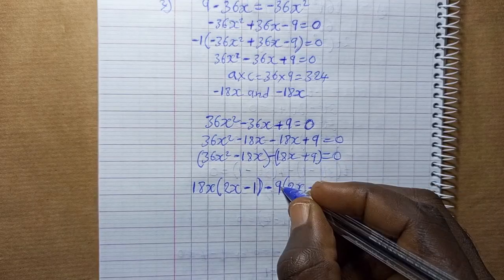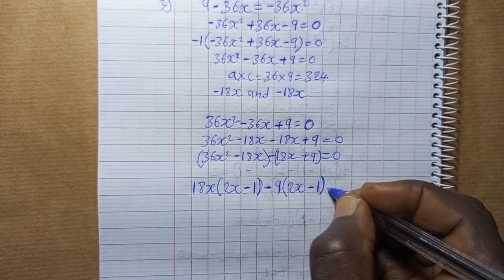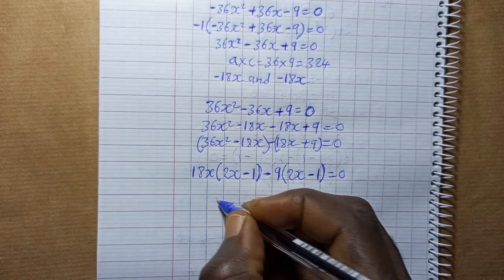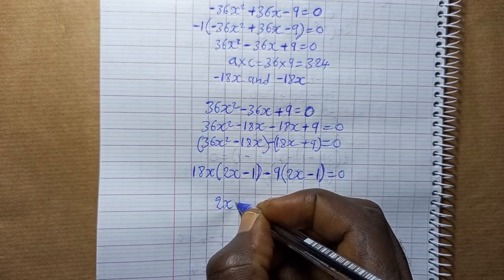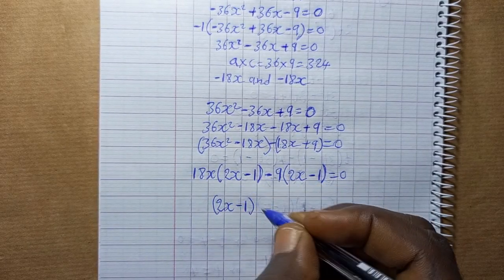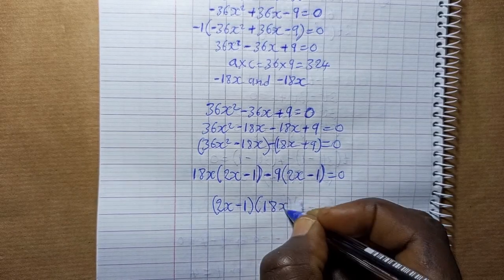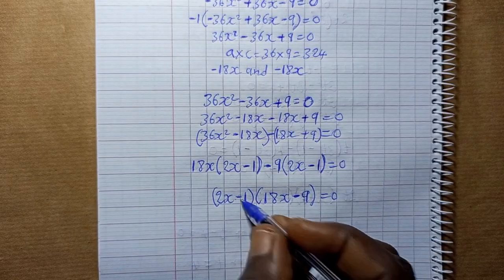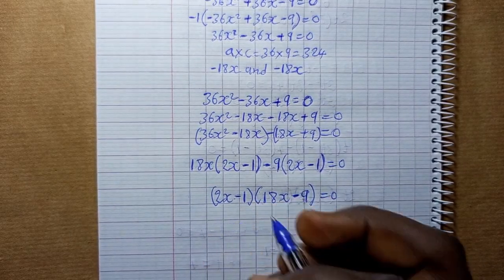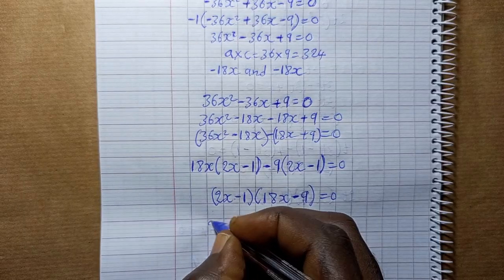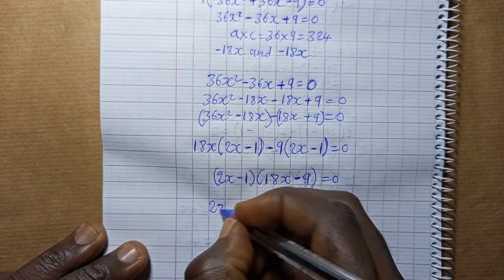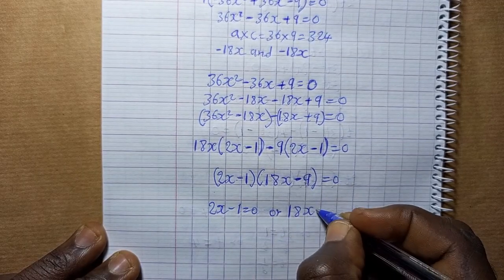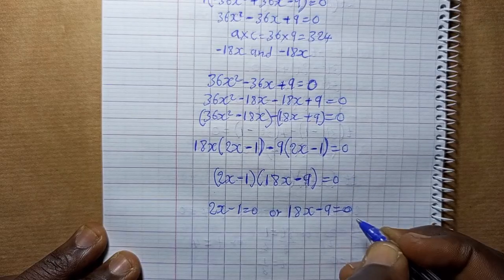Remember, we brought out this hand here, so here we'll be left with 1. Close bracket equal 0. So now we have 2x minus 1, and this 2, 18x minus 9 equals 0. So we'll say this is equal to 0, or this one is equal to 0. So either 2x minus 1 is equal to 0, or 18x minus 9 is equal to 0.